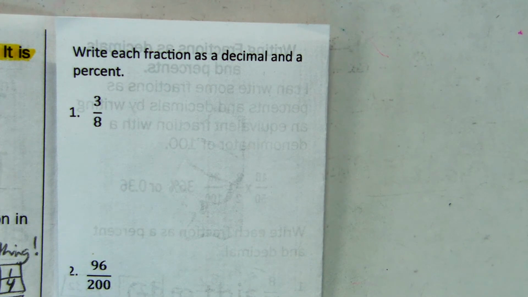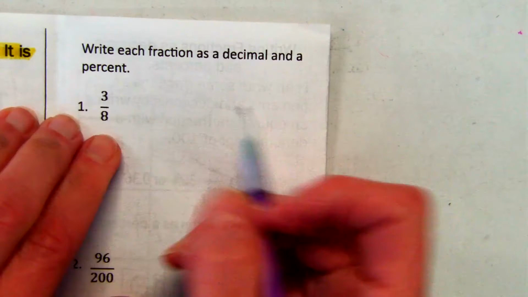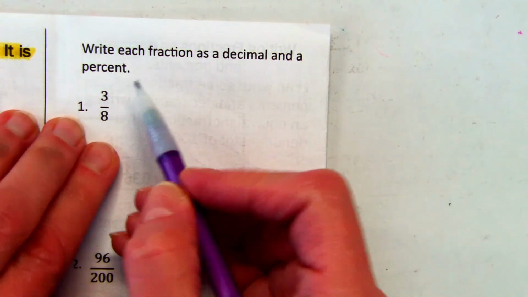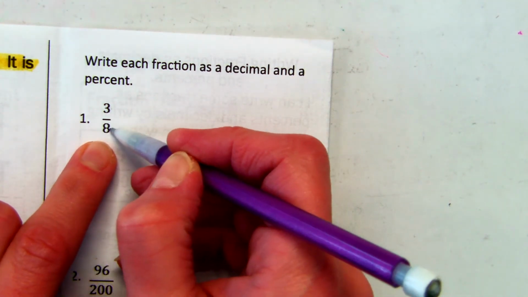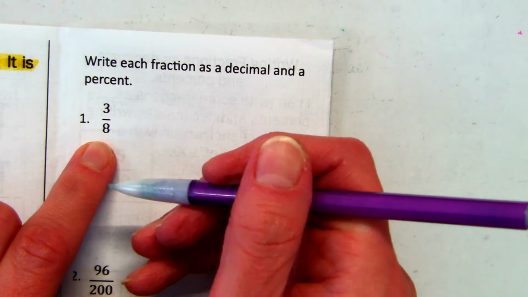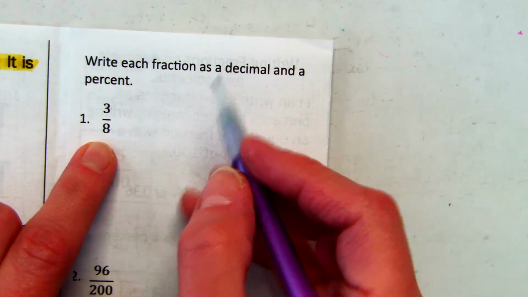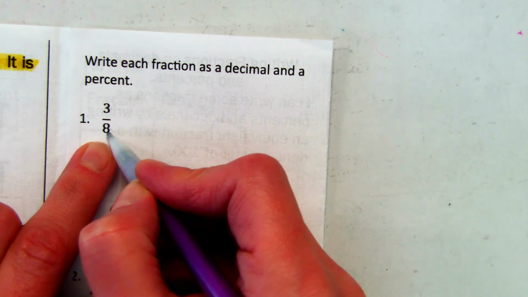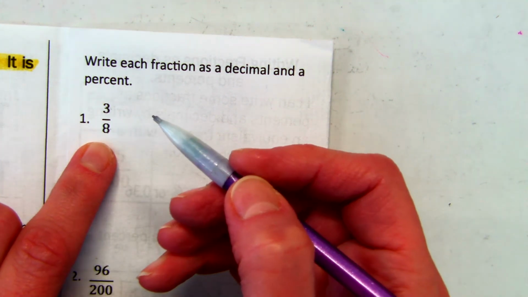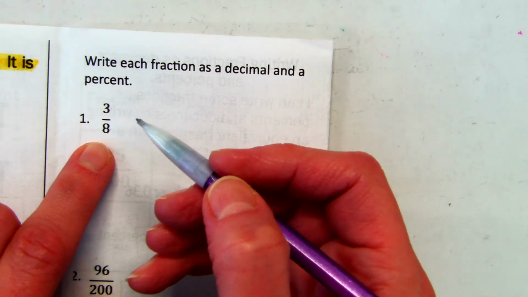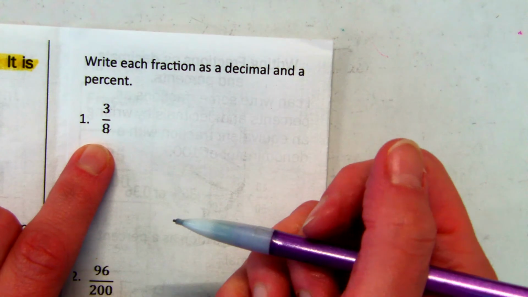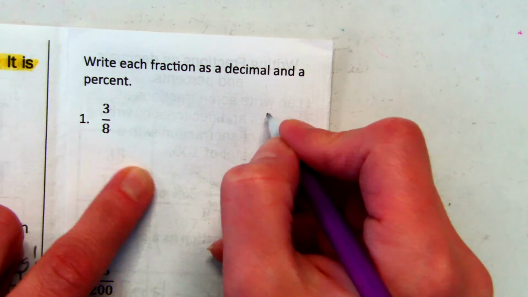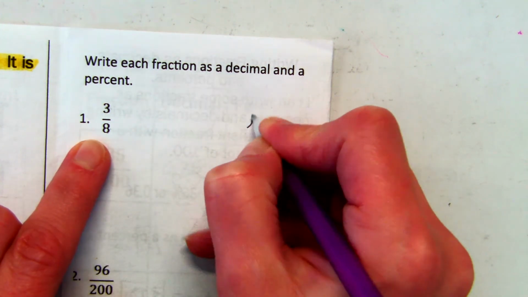Oh, actually, no, this is a little bit different. It says write each as a decimal and a percent. What do I do with 3/8? I can't multiply 8 by anything to get 100 unless it's a weird decimal. So how can I change 3/8 into a decimal? We just had this on the last test. If I can't do an equivalent fraction and I can't do the shortcuts, what's our other option? You have to do long division. Correct.